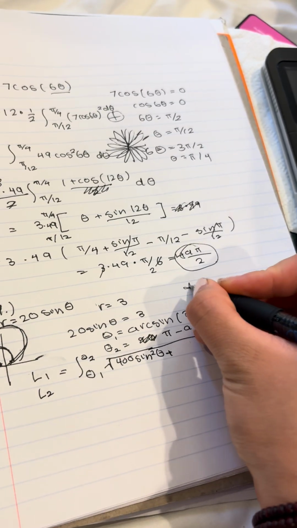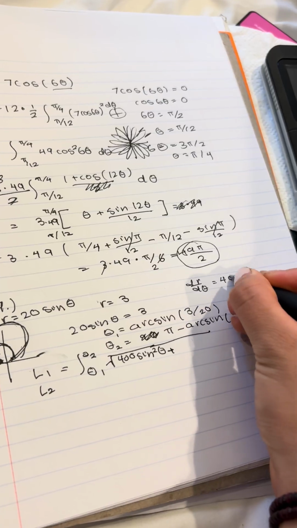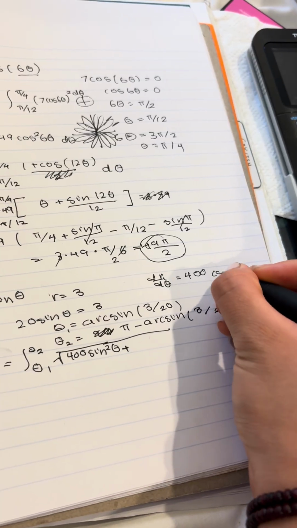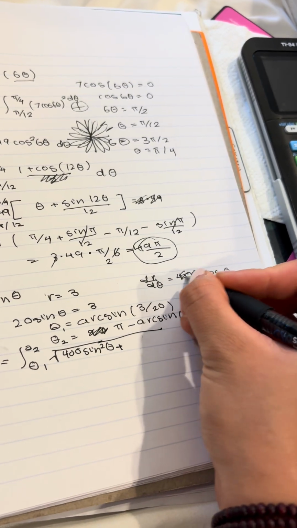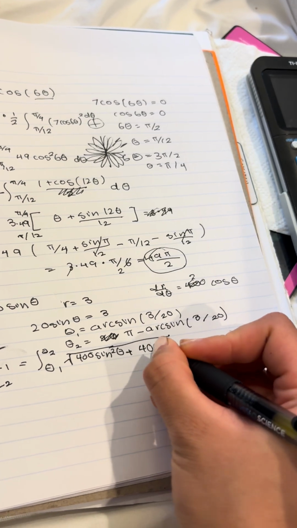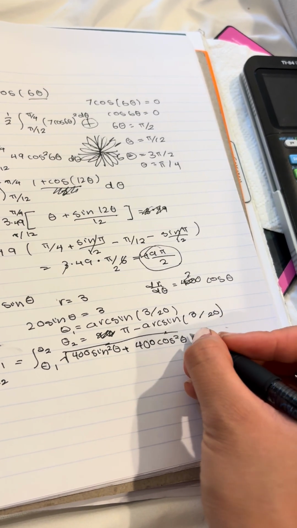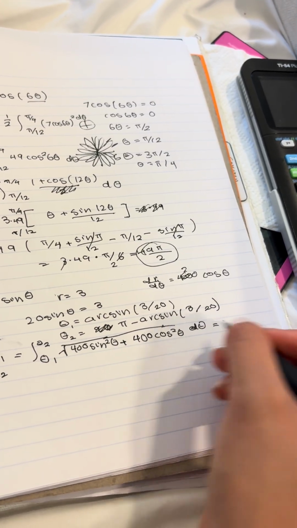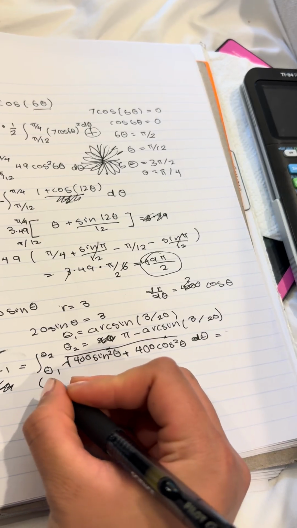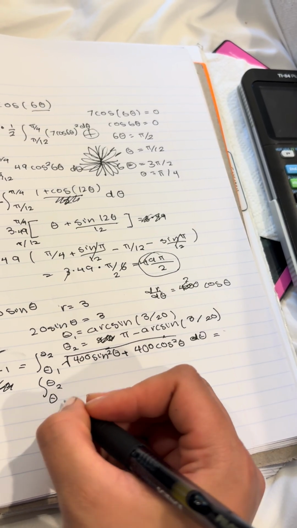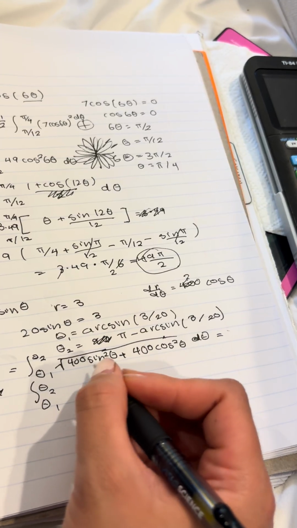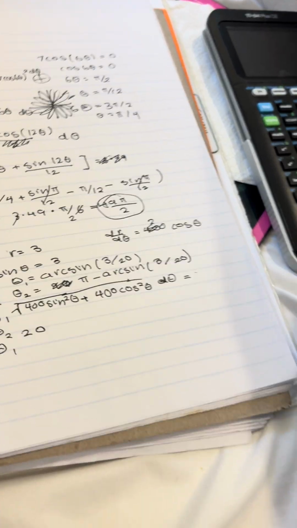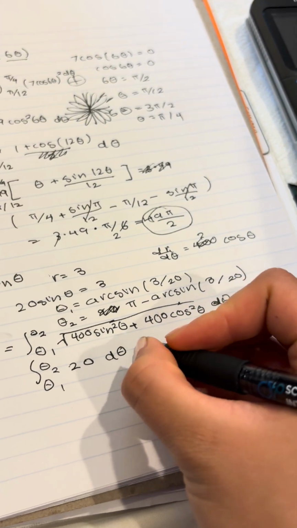The derivative dr1 over d theta will be 20 cosine theta, and when you square that, it becomes 400 cosine squared theta. So length 1 is going to simplify really nicely. This becomes just 20 because sine squared theta plus cosine squared theta is 1, d theta.